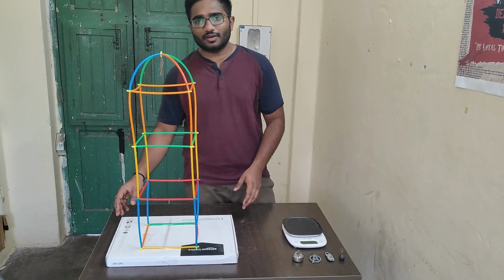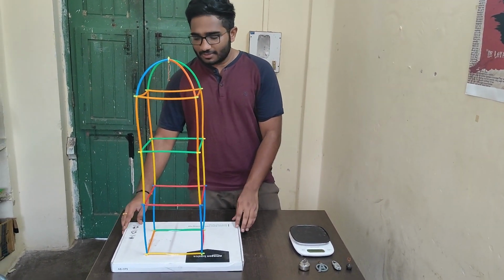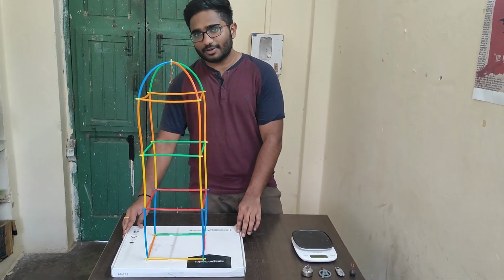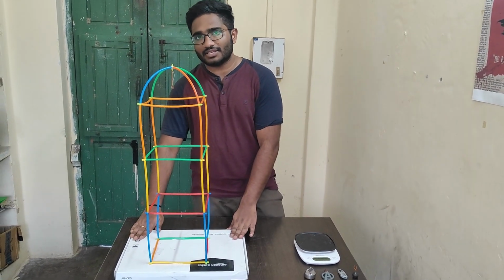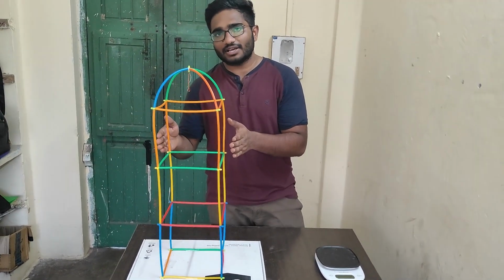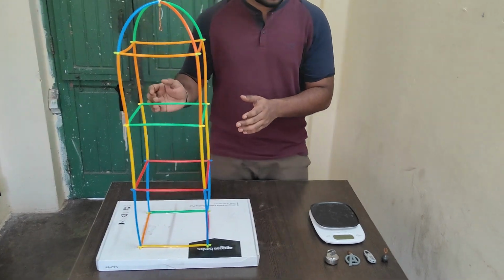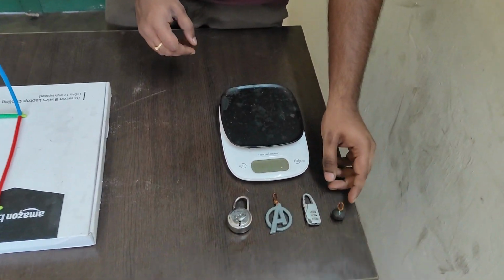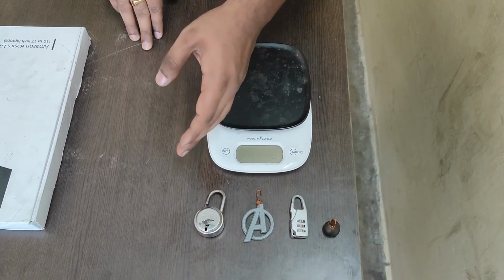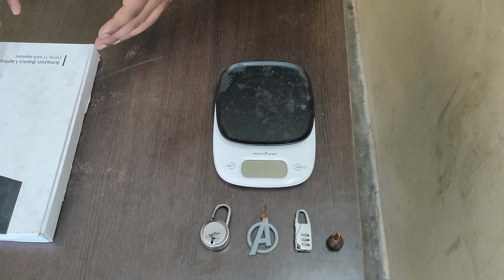Now let us go through the project setup. This is the simplistic working model of our skyscraper. Now this base can be considered as the ground and the structure here can be considered as a skyscraper. And now in our project we'll demonstrate how different masses will affect the level of damping.